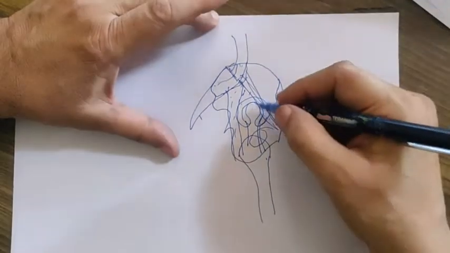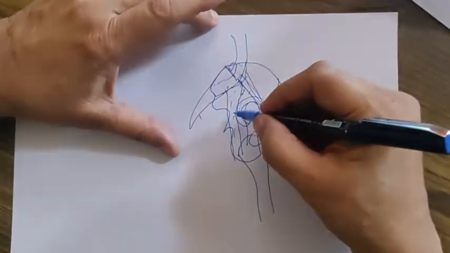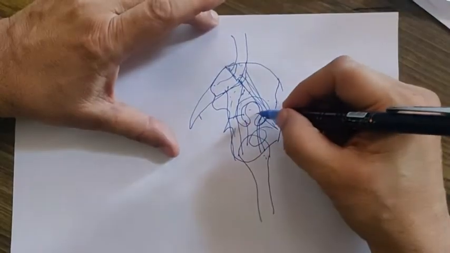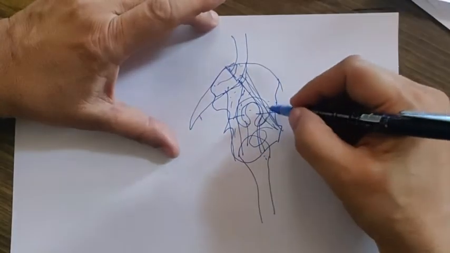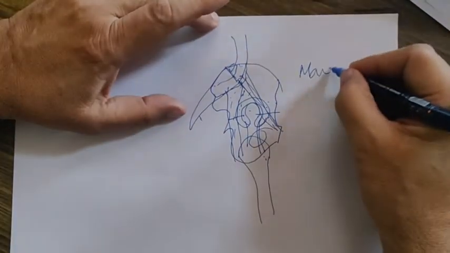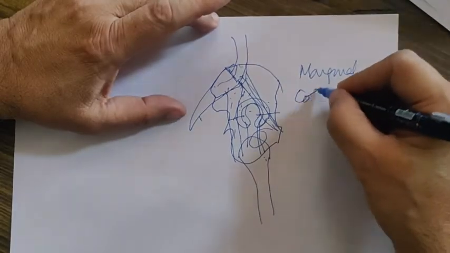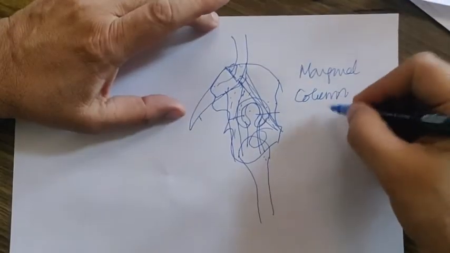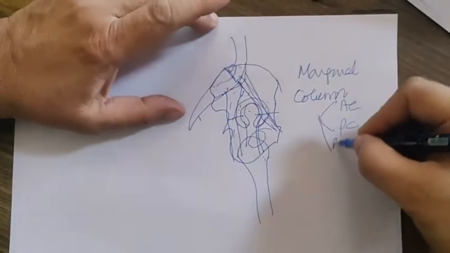on to the shaft of femur. Now, the fractures of the acetabulum can be of the posterior column, can be of the anterior column, can be only marginal. So there can be a marginal fracture, there can be a column fracture, and this column fracture can be anterior column, posterior column, or both.